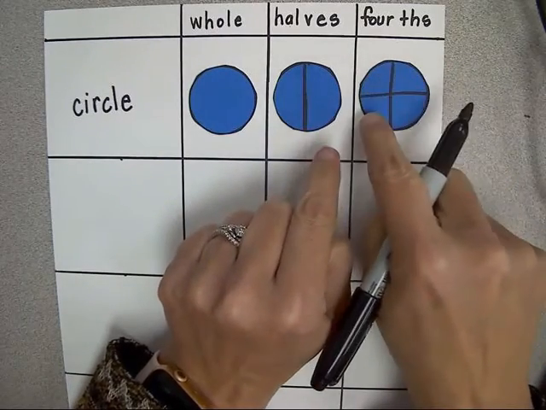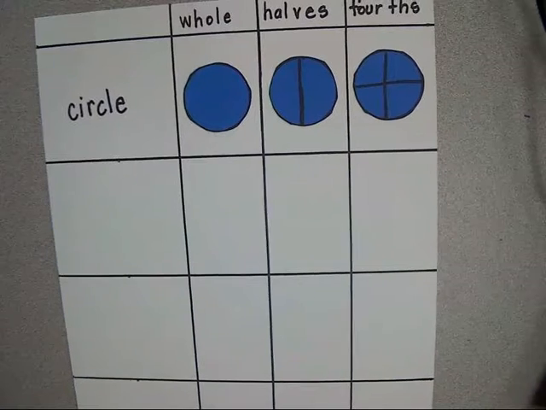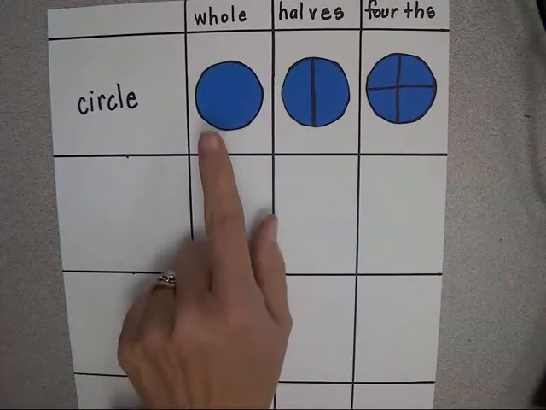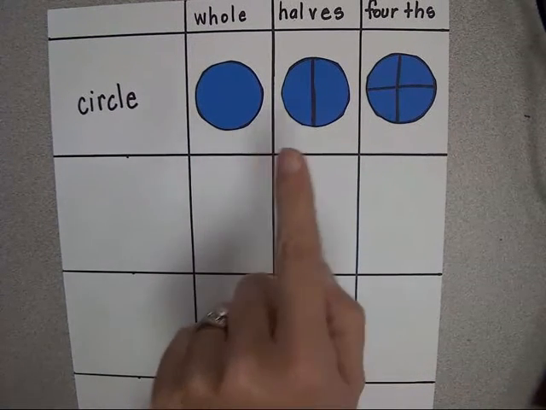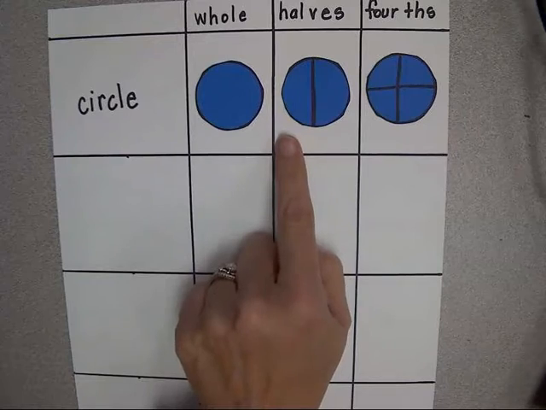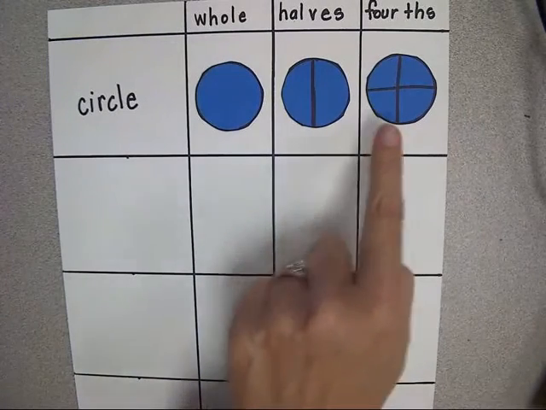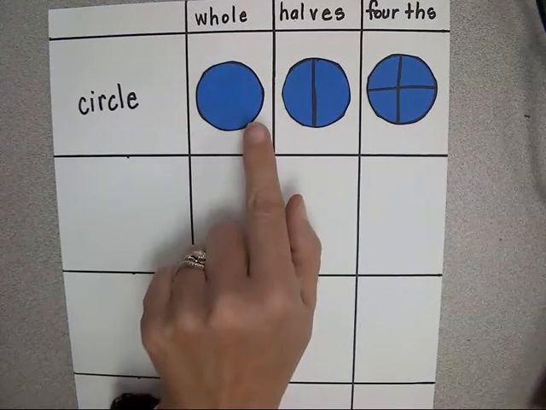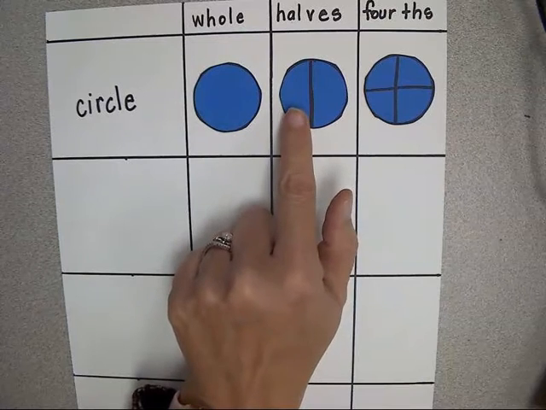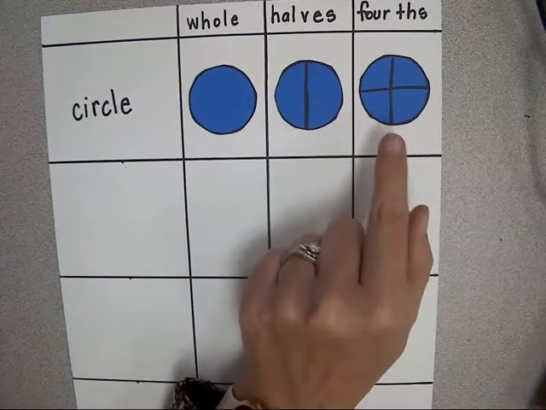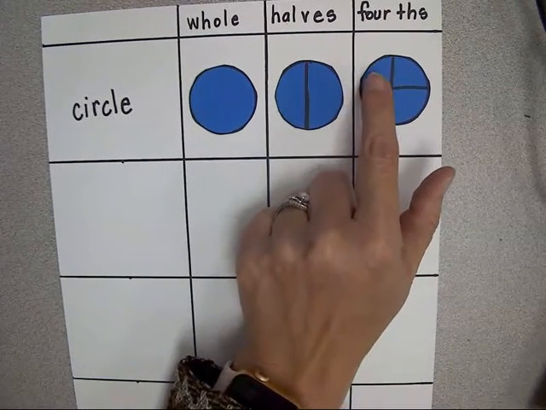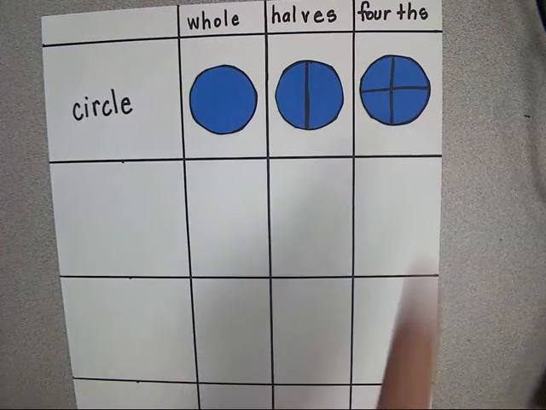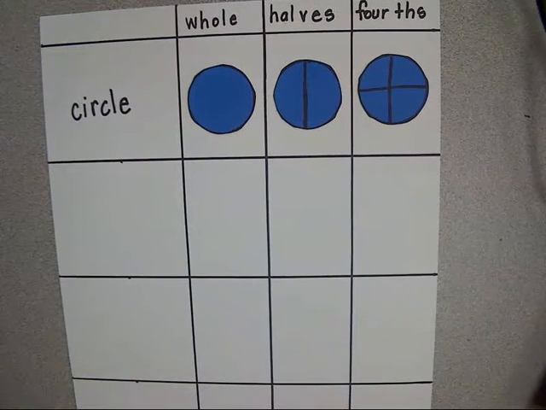So 4 equal parts. So that is a circle, a whole circle, halves, and fourths. One whole piece, halves, it's in 1, 2 pieces, and in fourths, it's in 1, 2, 3, 4 pieces.